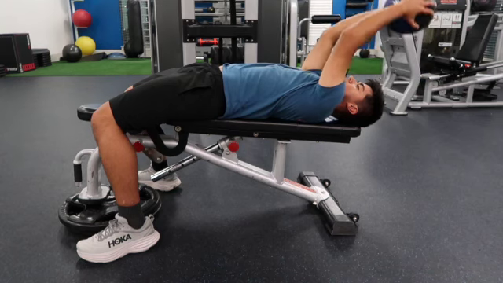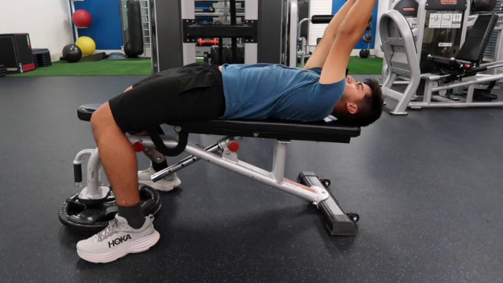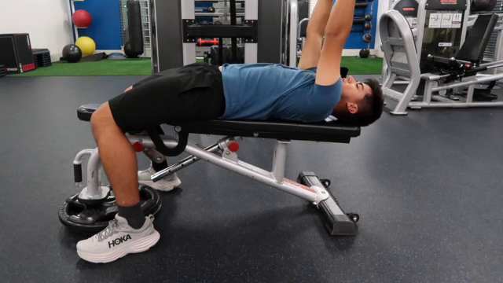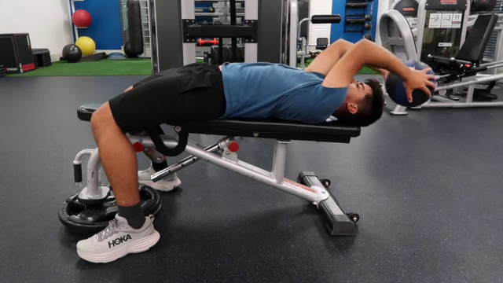The decline in this particular variation allows for more range of motion and for increased muscle fiber recruitment.